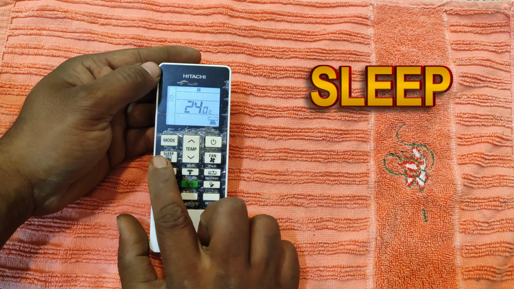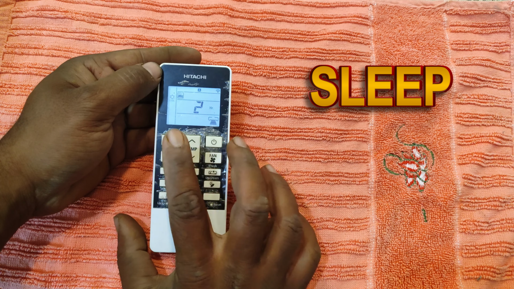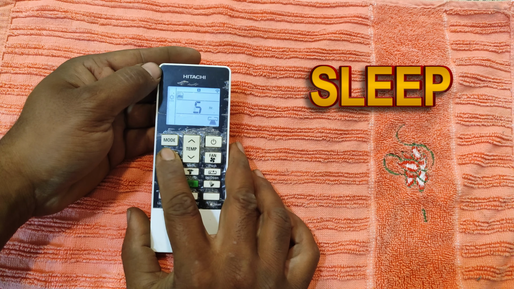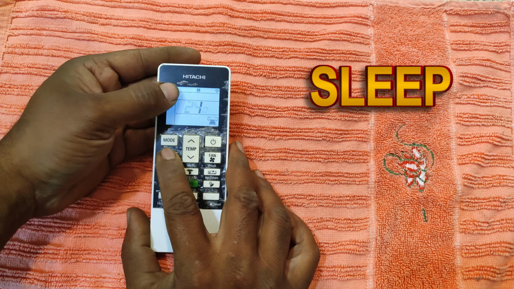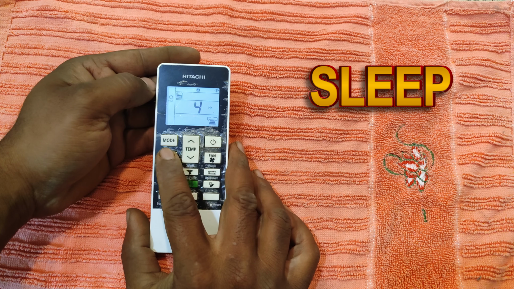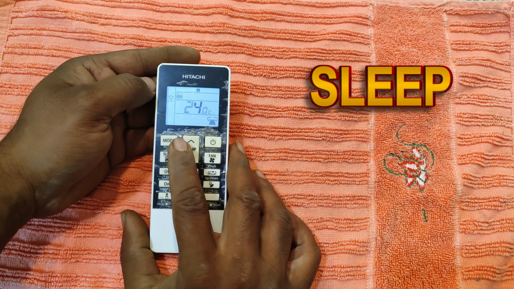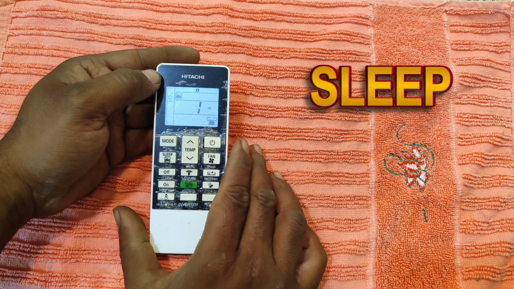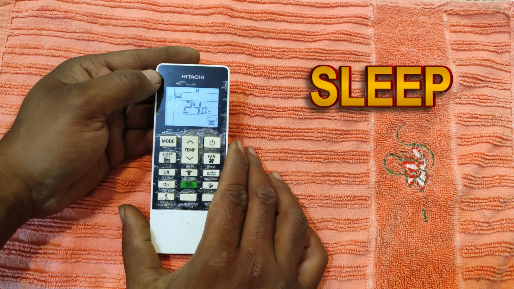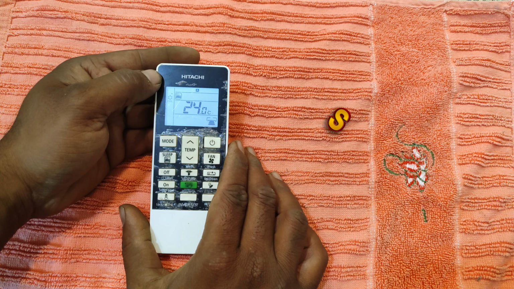After that, the next button is sleep. By pressing the sleep button, the AC becomes silent and the use of sleep button is very good. For example, suppose you have kept the temperature of your AC at any level, then every 2 hours the temperature will automatically increase by 1 degree and you will not have any problem in sleeping due to excessive cold. You can also use it with timing. You can also set the timing from half an hour to 9 hours so that you can decide for how long you want to use the sleep button.